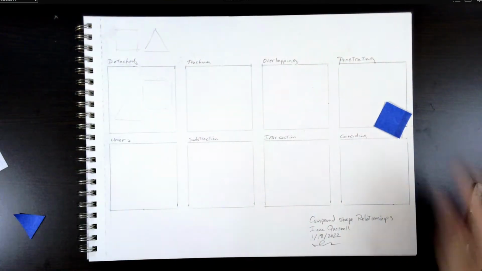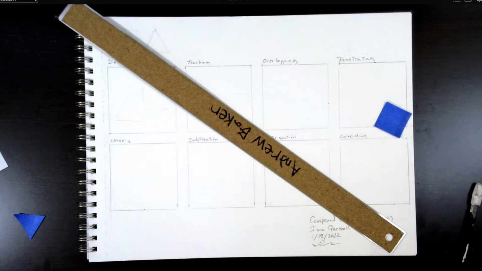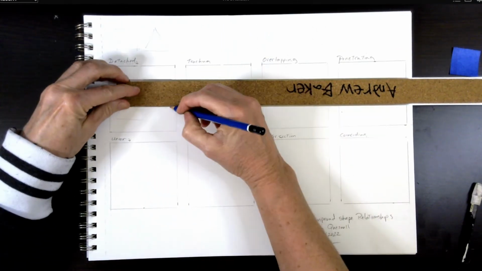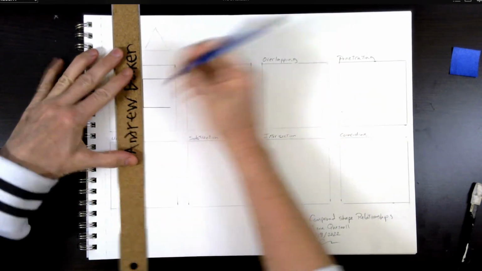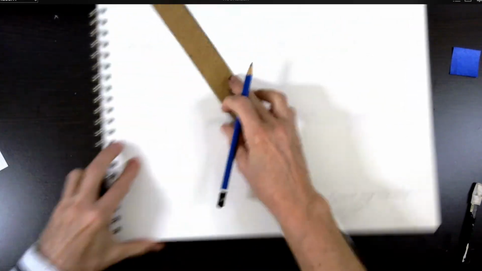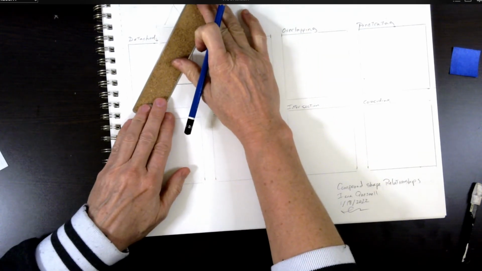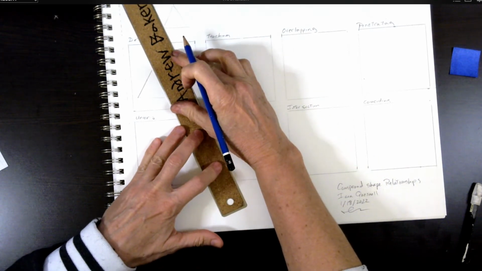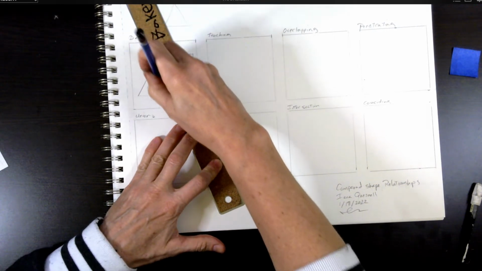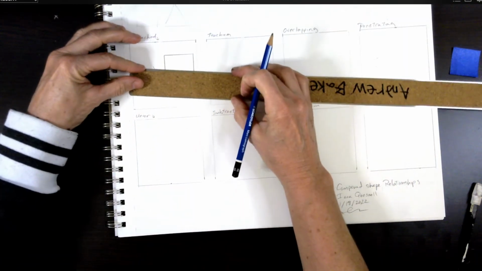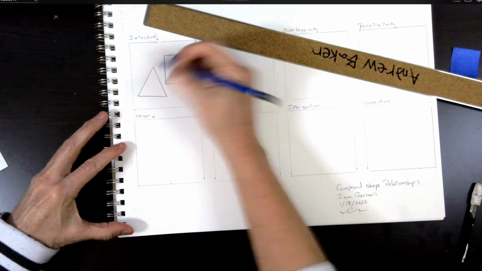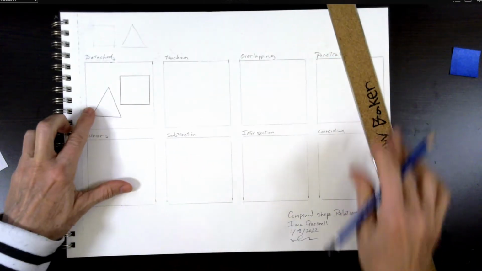And I'm going to use a ruler to darken that in using a 4B pencil so it's pretty dark. So later I will shade these in, but for now I'm just going to create the interactions. Okay, so you have 2 shapes in the first thumbnail that are detached.